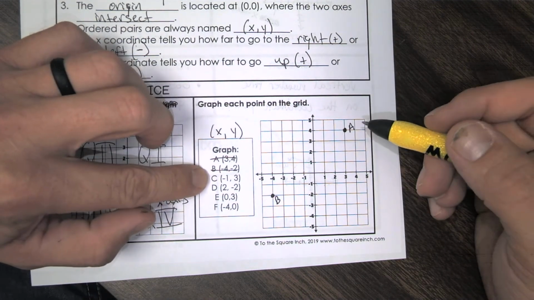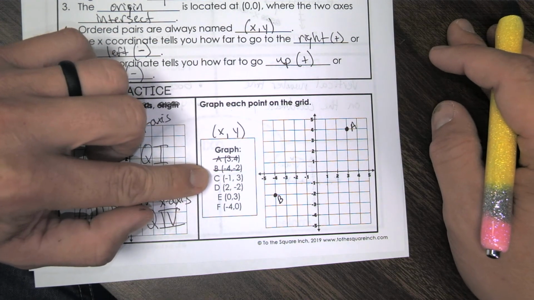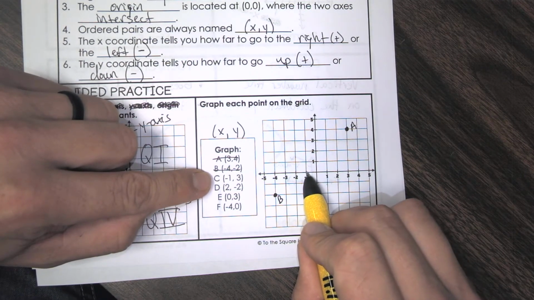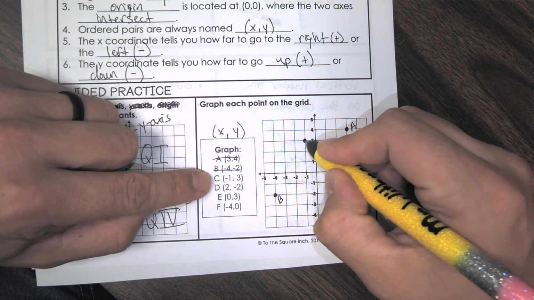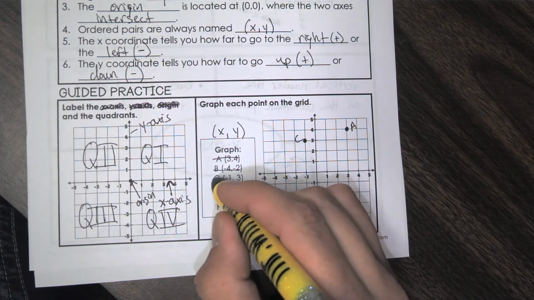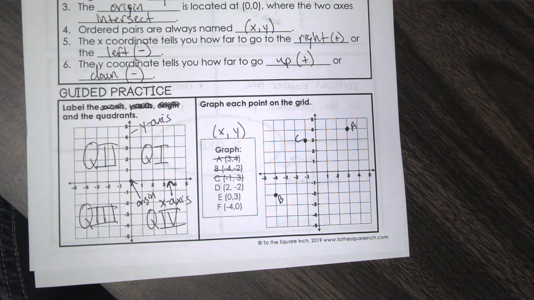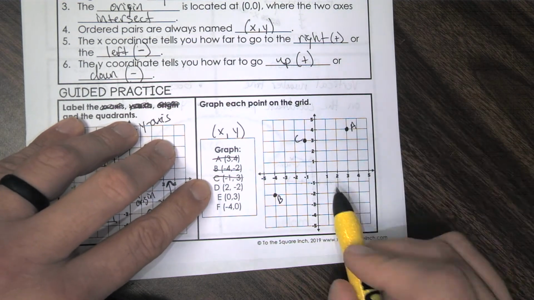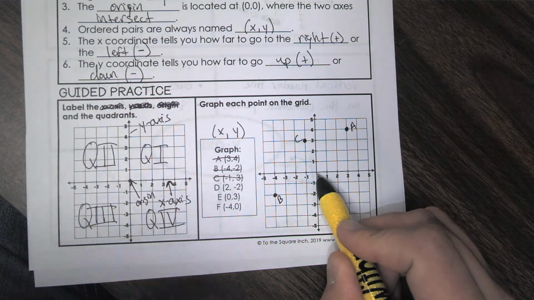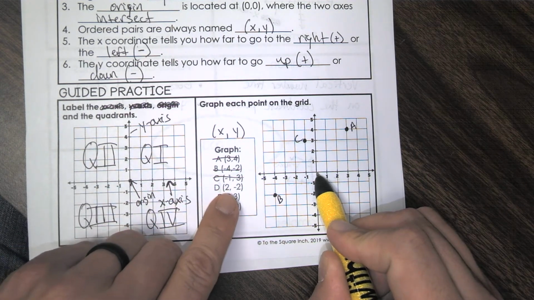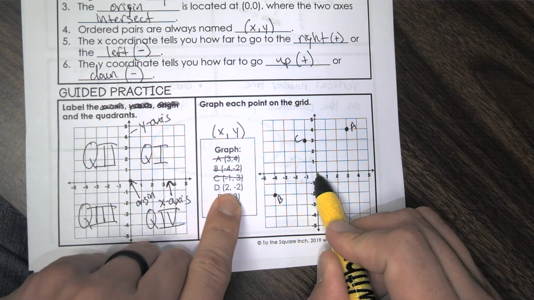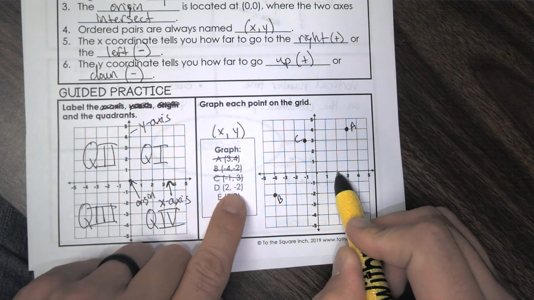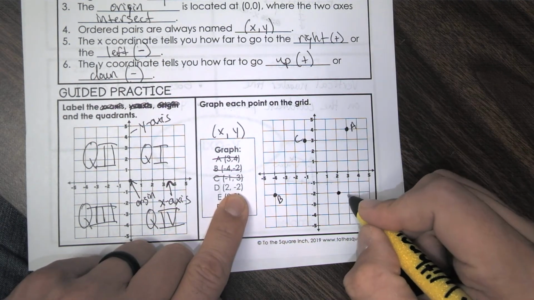So the next one is point C. We have negative 1, positive 3. Starting at 0 again, because you always start there, we go to negative 1, and then I go up to positive 3. And there's point C. That's easy. We have a lot more to do. Okay, point D now. We have 2, negative 2. Once again, I always start at 0. If our x is 2, which way are we going? To the right. 1, 2. Now, y coordinate is negative 2. Up or down? Down to negative 2. So there's our point, point D.